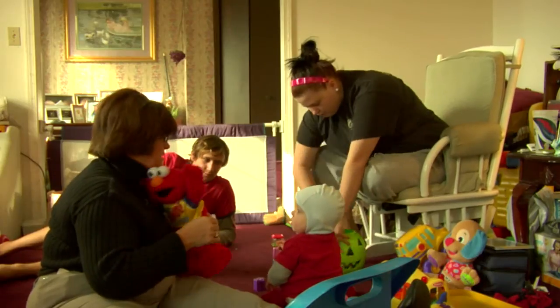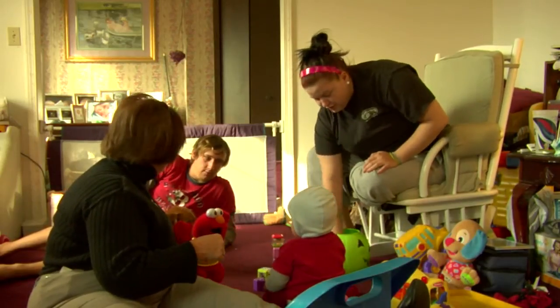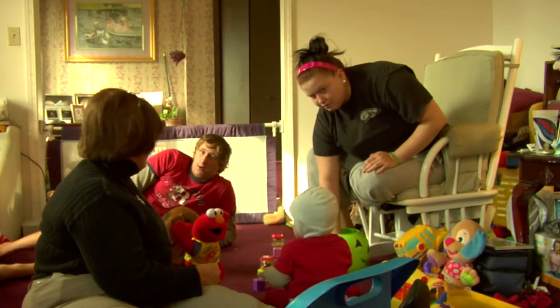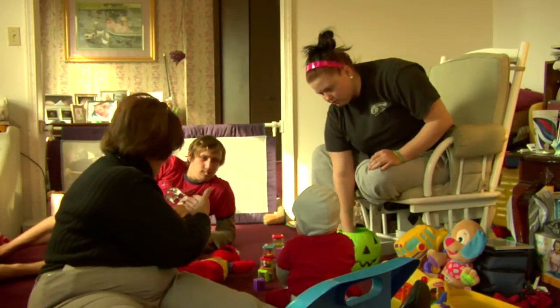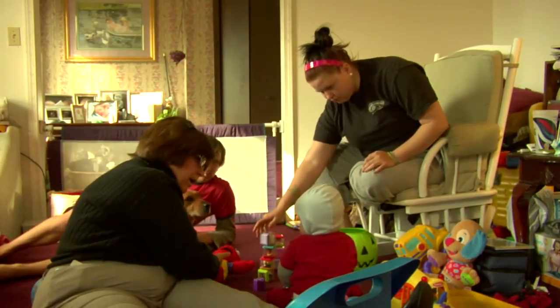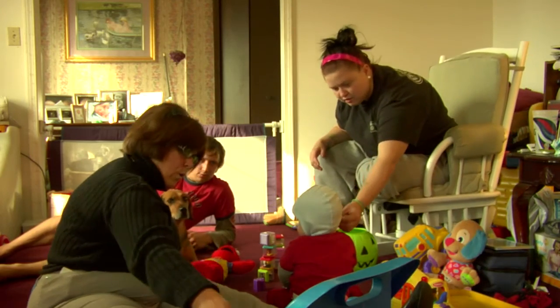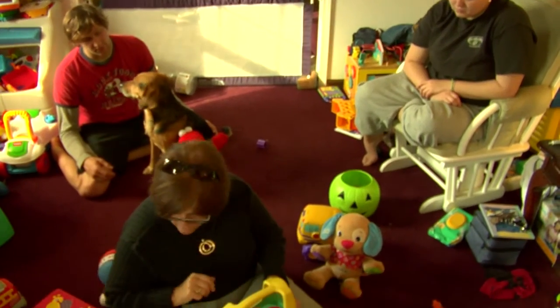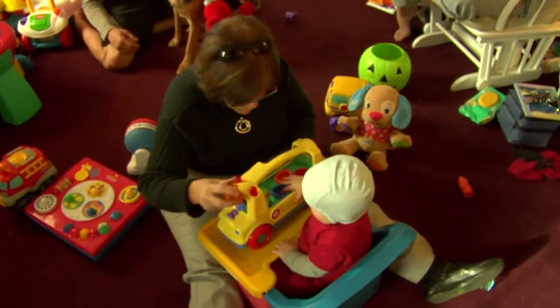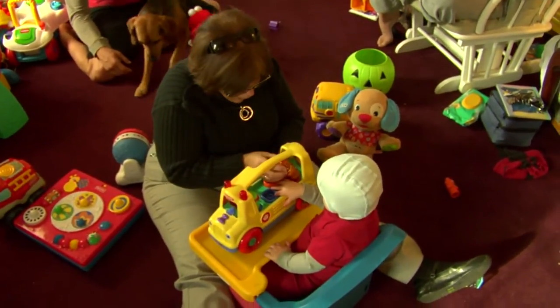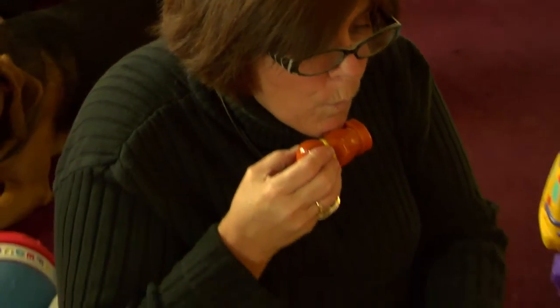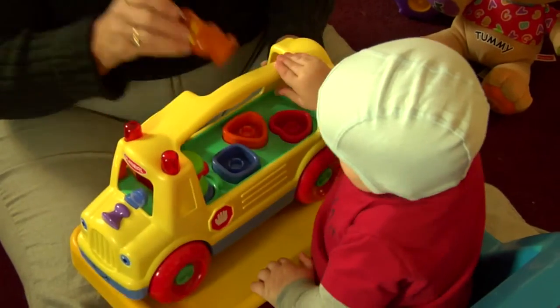He's starting to stack because I'd like to see him stack. No, he just knocked him down. But you know what? If you knock him down, that's a good time to say uh-oh. Uh-oh. His ears. Put it inside. Oh! Did you throw it? You threw it. Uh-oh. Uh-oh.